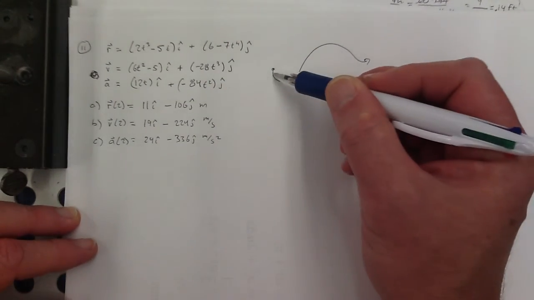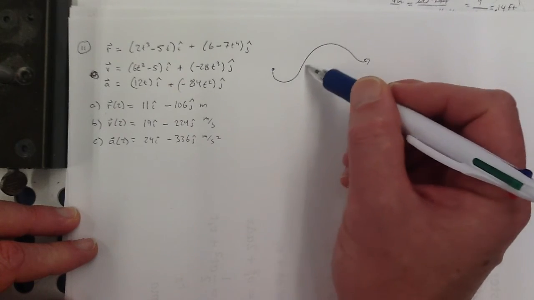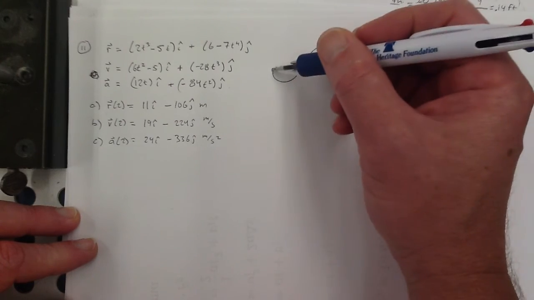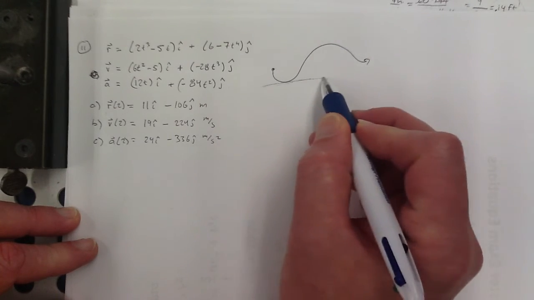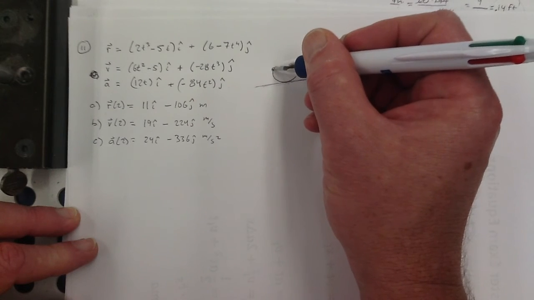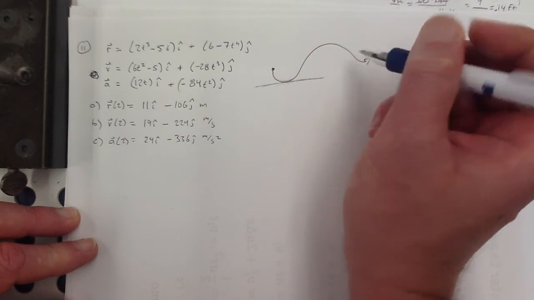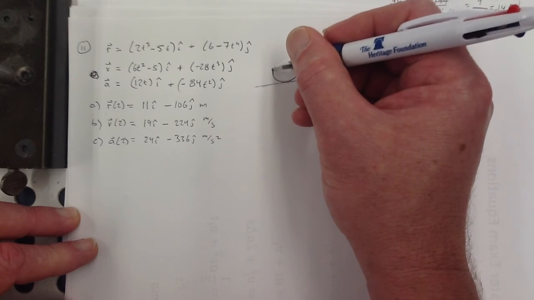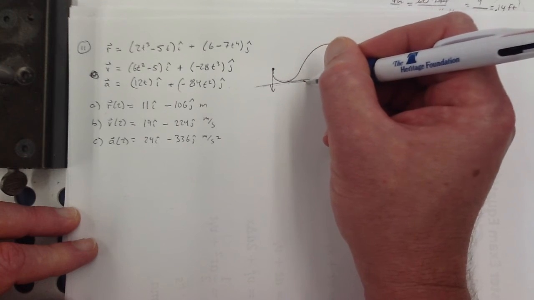So think about that for a minute. Imagine you have something traveling in an xy plane, 2 dimensions like this, and you're interested in knowing what is the angle of a tangent to its path. So in any location as it goes through its little journey here, the velocity vector is the one that's pointing in the direction that it's going.